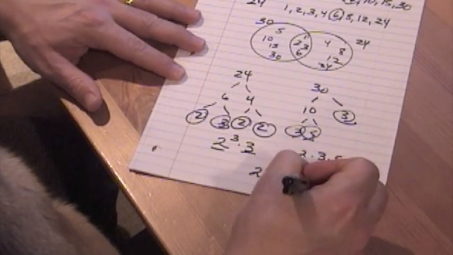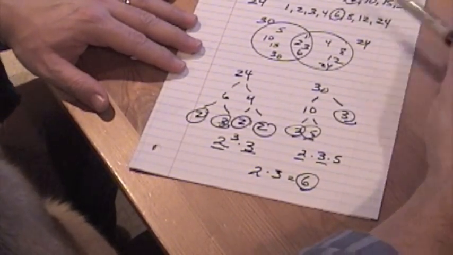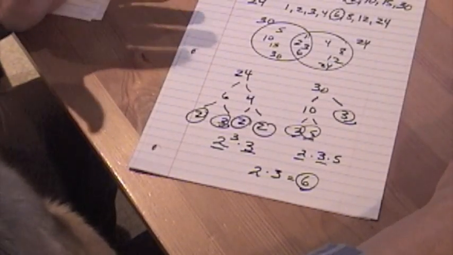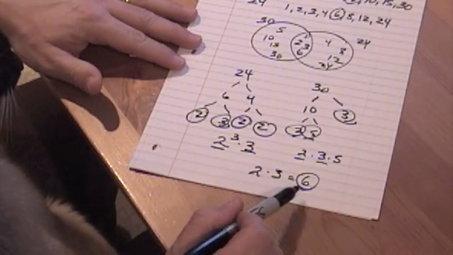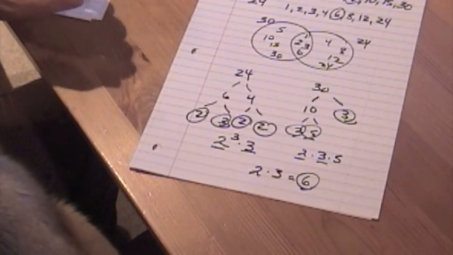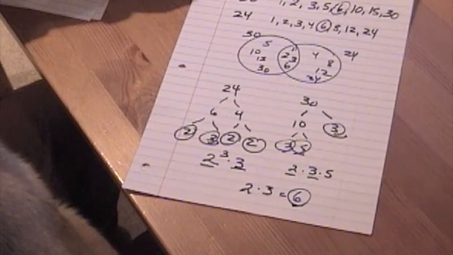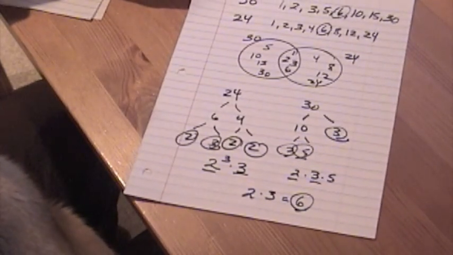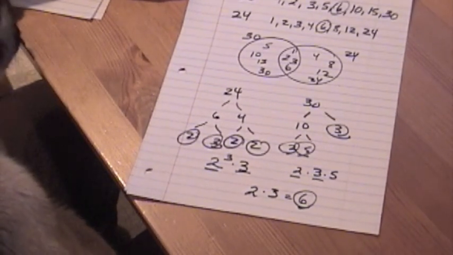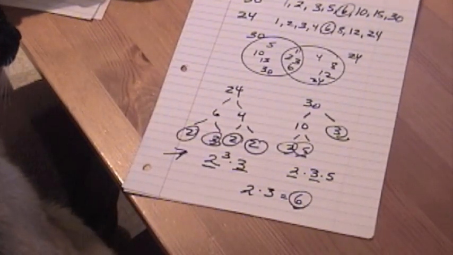So our greatest common factor here is 6, which is demonstrated up here with making a list, doing a Venn diagram, not my favorite, and then doing prime factorization, which I find to be the easiest method out of the three. Really, it depends on how large the number is and how many numbers you're dealing with. If you're dealing with more than 2 numbers, I would definitely go with prime factorization. It just makes it easier.